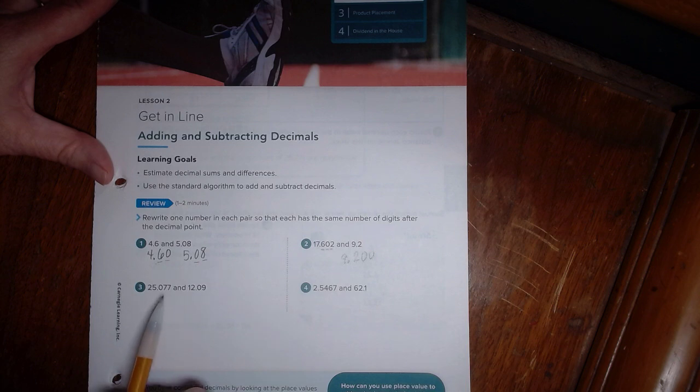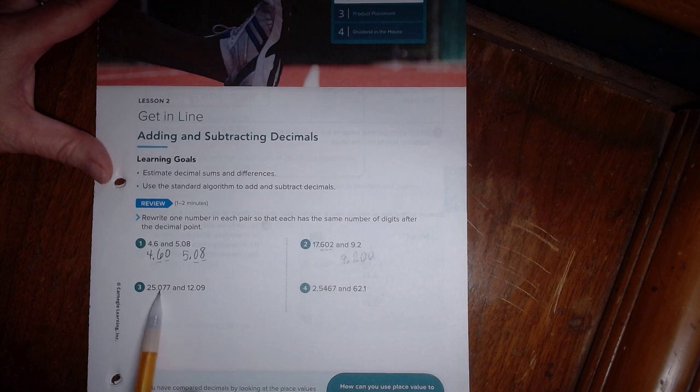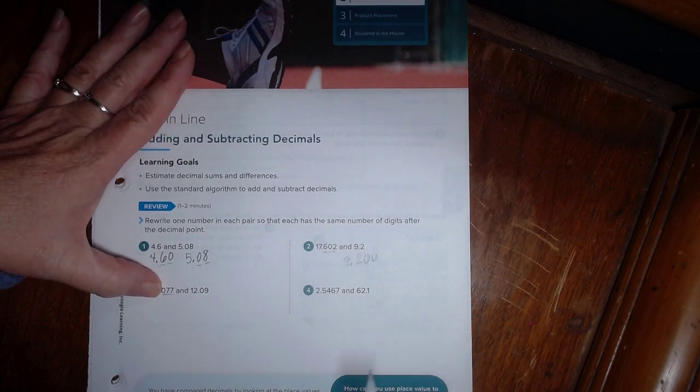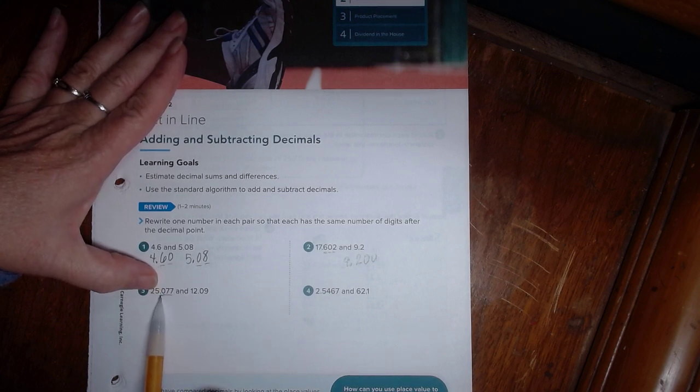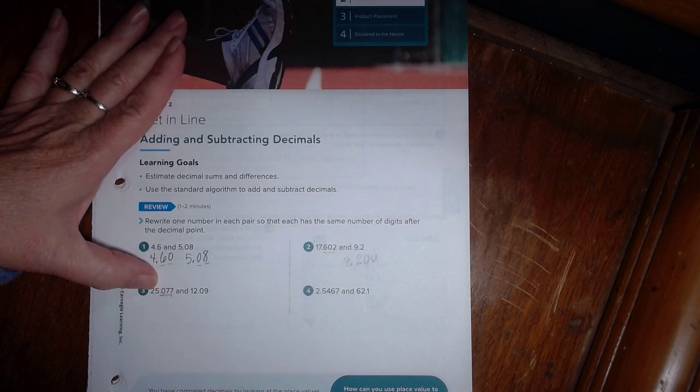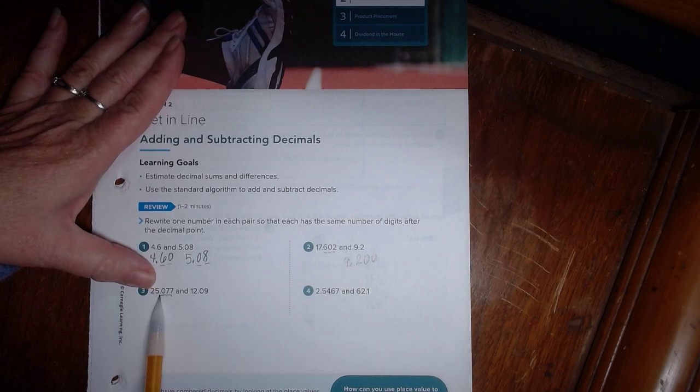Okay, so number 3, 25 and 77,000. So when you read these decimal numbers, you read the digits just like there was no decimal point. You just read the number. So 77. And then you look at what place value it's in. This one is 3 after the decimal, so it's the thousandths place. And then you add that place value name. So 25 and, the decimal point is and, 77 thousandths.